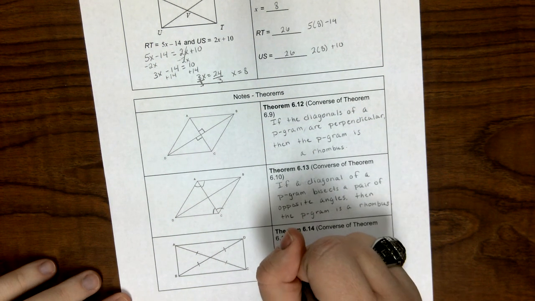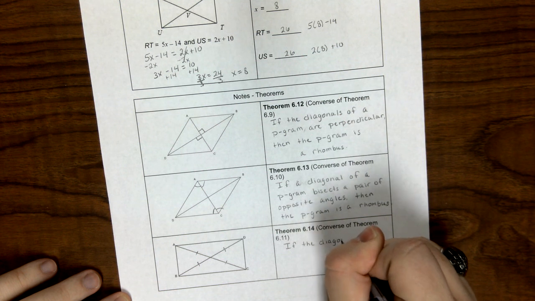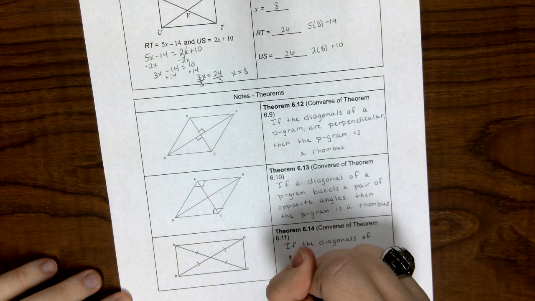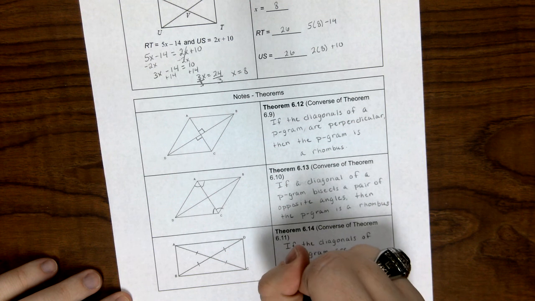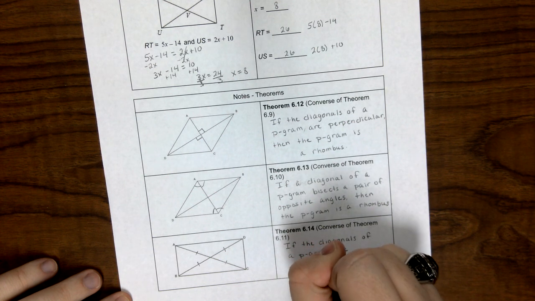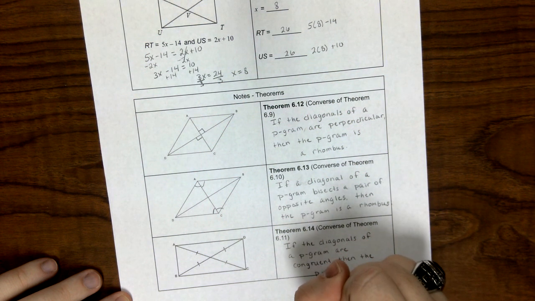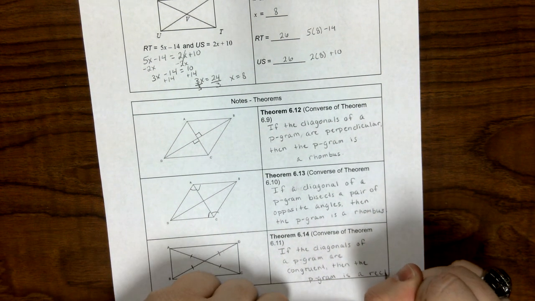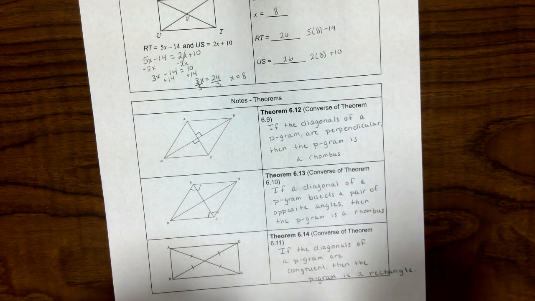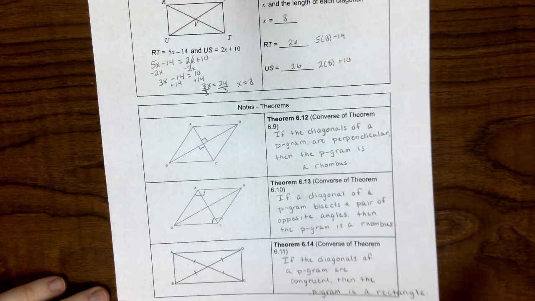So what are we going to say? We're going to say if the diagonals of a p-gram are congruent, then the p-gram is a rectangle. So those are the converses of the theorems.